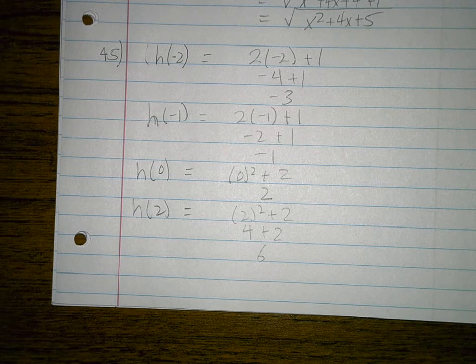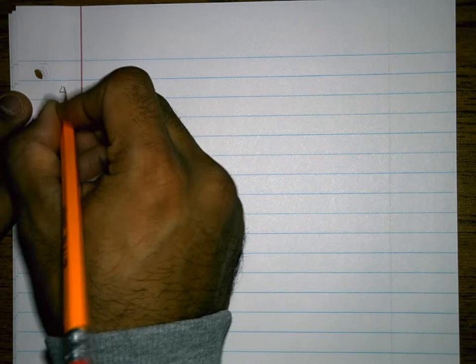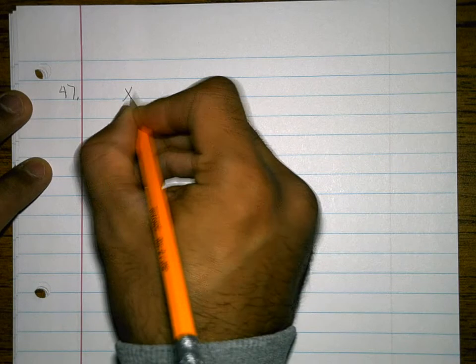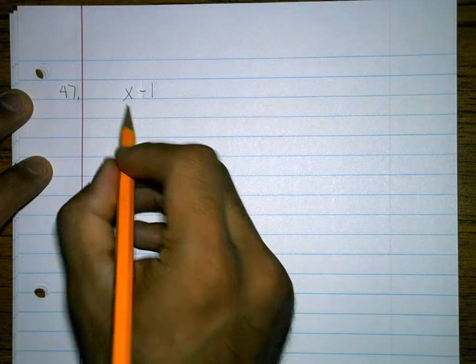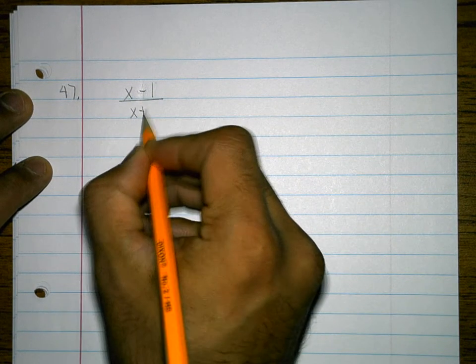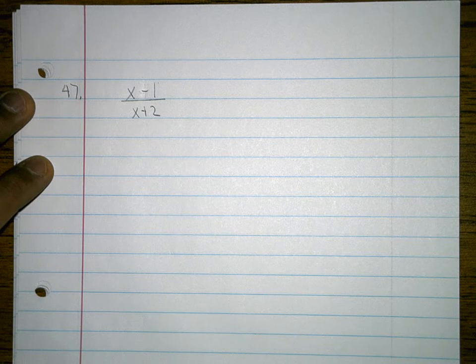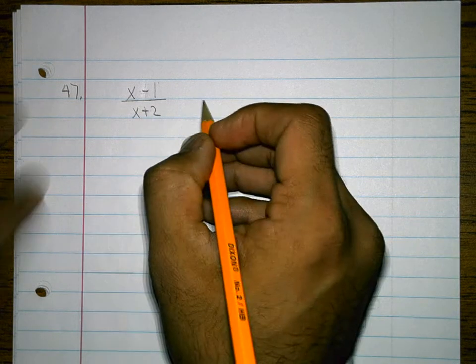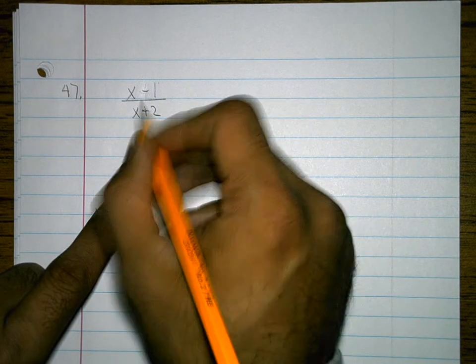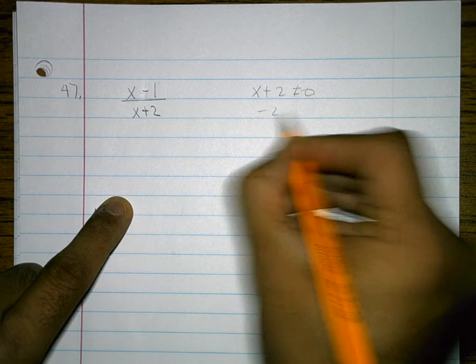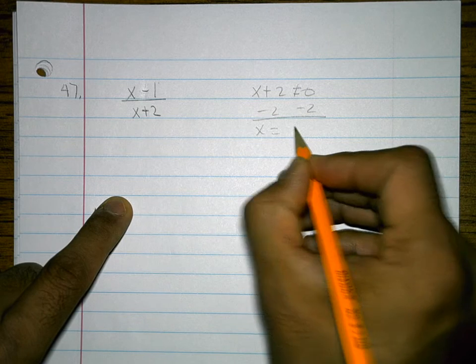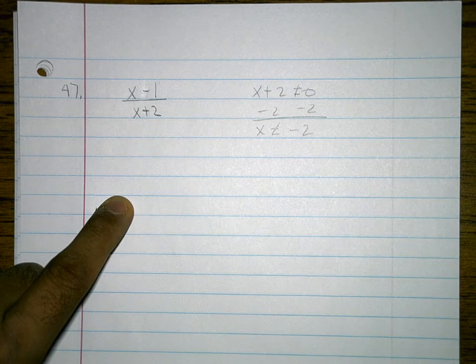Number 47, find the domain. Okay. So I have x minus 1 over x plus 2. And so when it comes to a fraction, remember your denominator can't be 0. So that can't happen. So x cannot be negative 2.